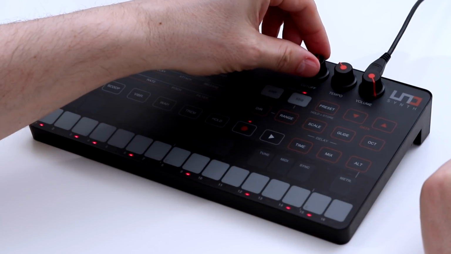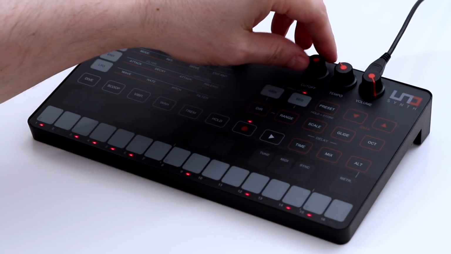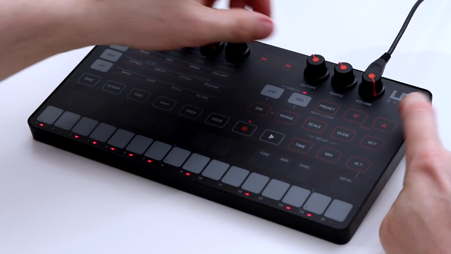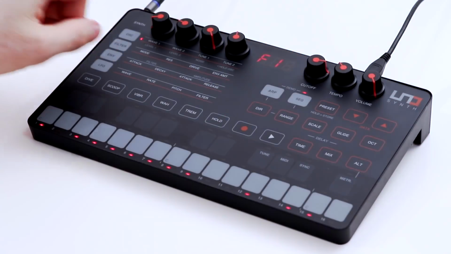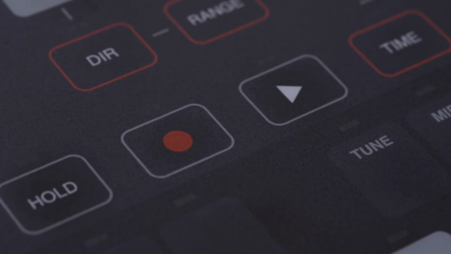So edit the selected step as much as you like, both the note and the synth parameters. The UNO Synth will remember your settings for each note. When you're done, press the record button again to exit step recording, and you're ready to play your sequence.